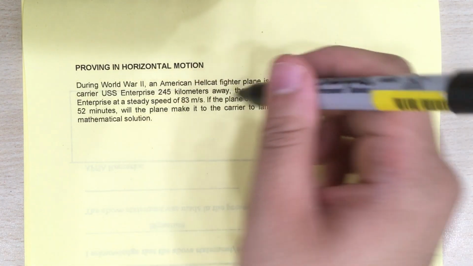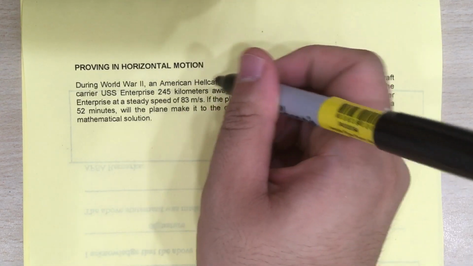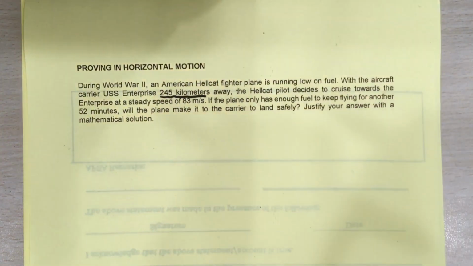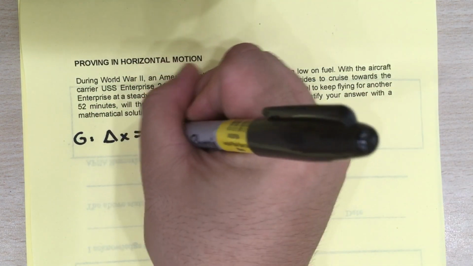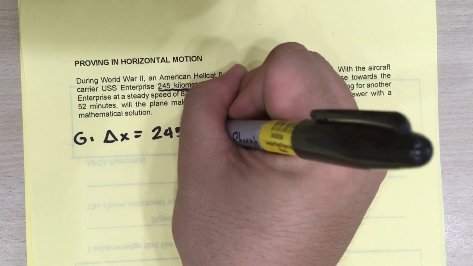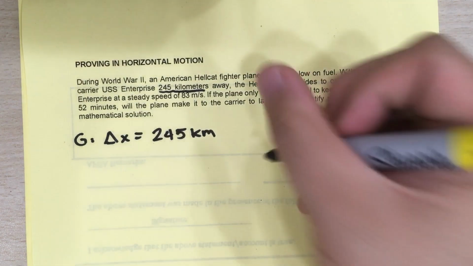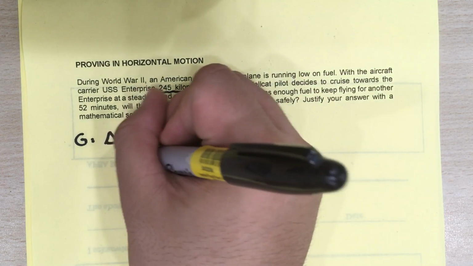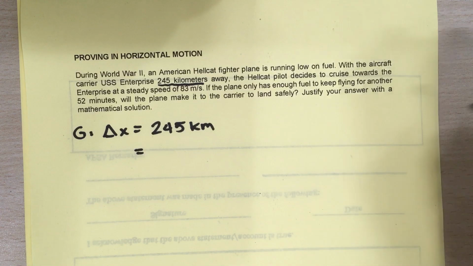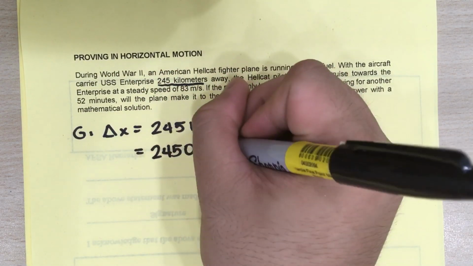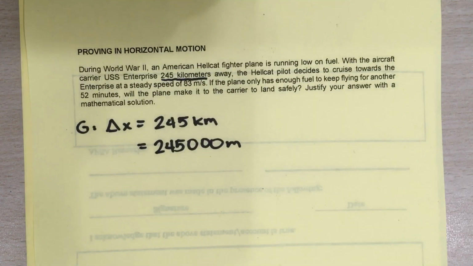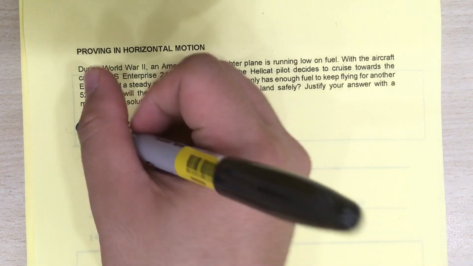Okay, so we know that the aircraft carrier is 245 kilometers away. This is a sign that we are given a delta x of 245 kilometers. Now for consistency, let's convert this into meters, which is the SI unit. So this is simply times 1,000, for 245,000 meters. Okay, we're given that.